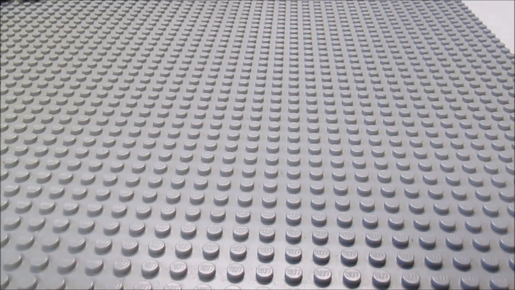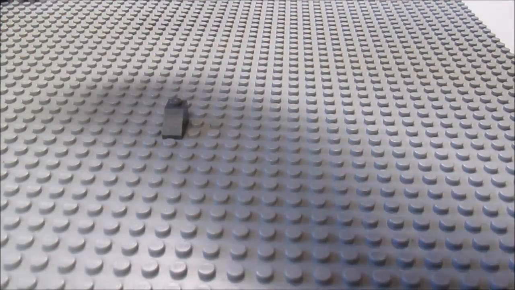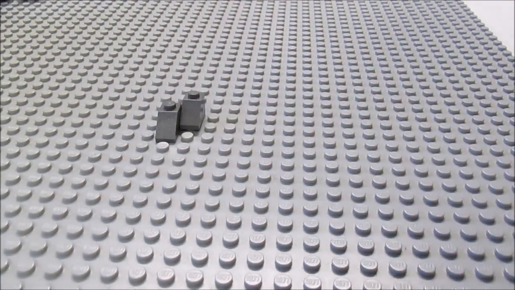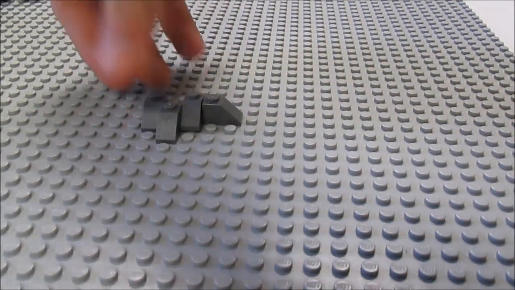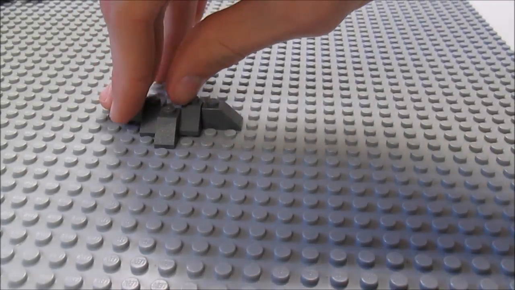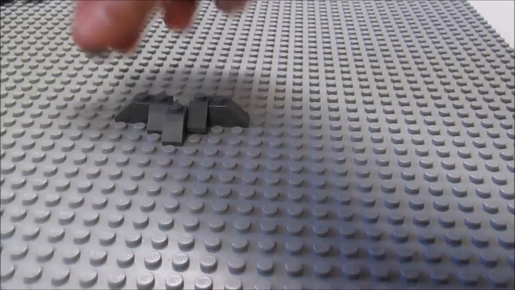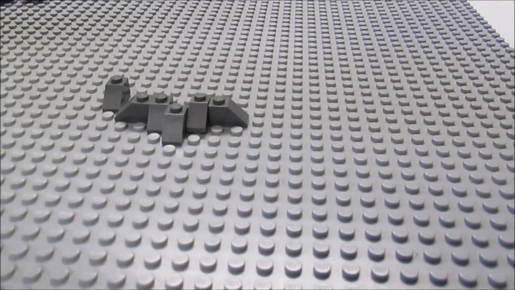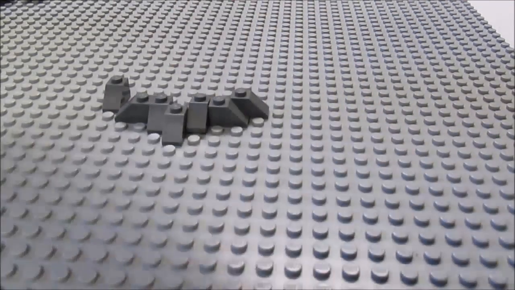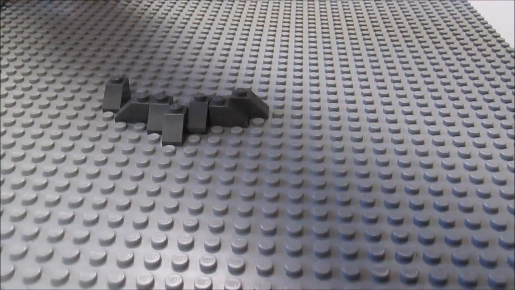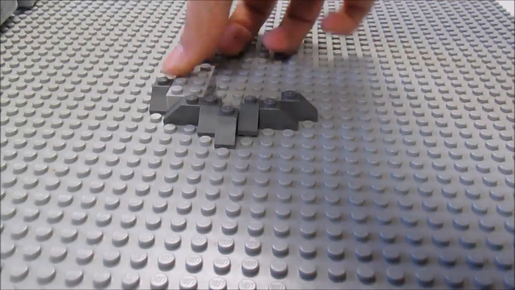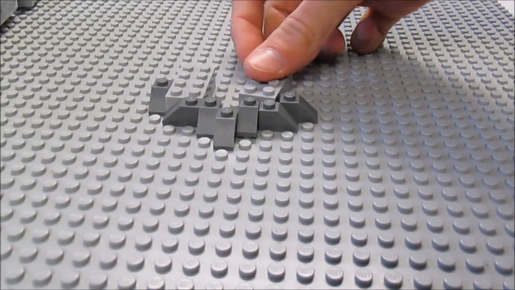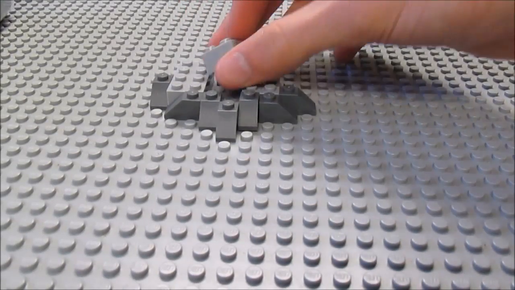When you start off building the mountain, you just want to do some basic outline. So we'll just do a small one here. You don't want it to be very symmetrical, you want it to be kind of off-centered. So we'll go with that. And then you're going to want to take your filler bricks and just fill them in as you go.